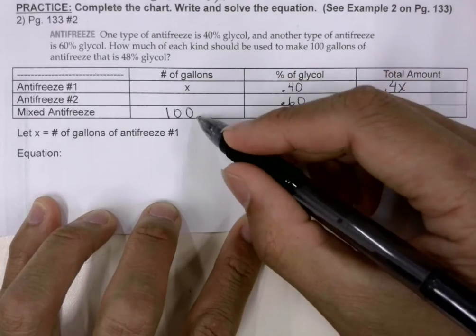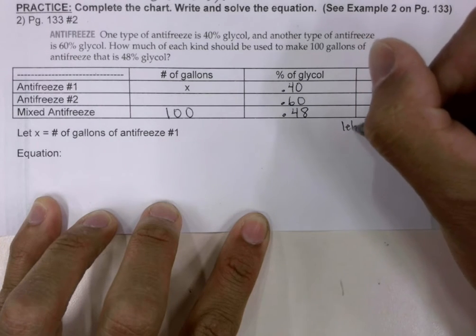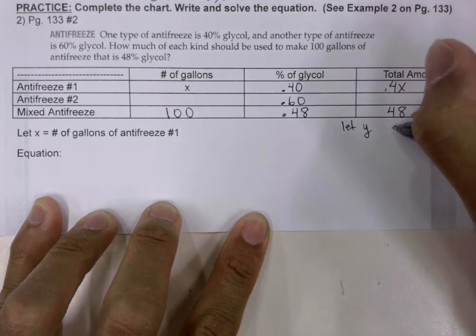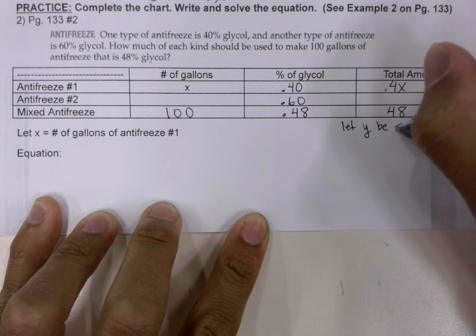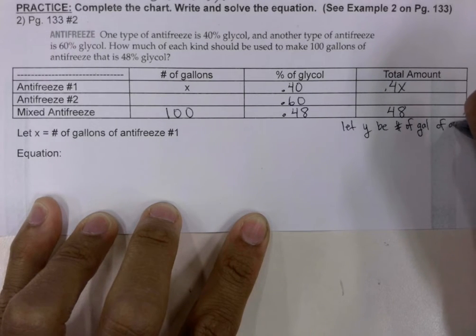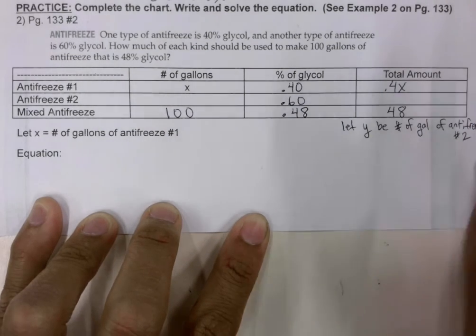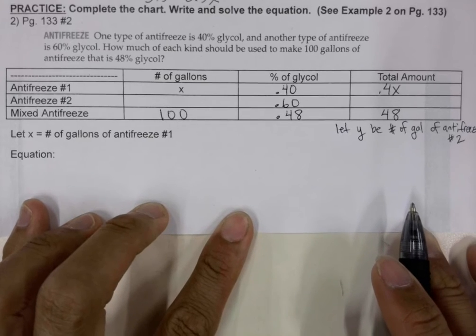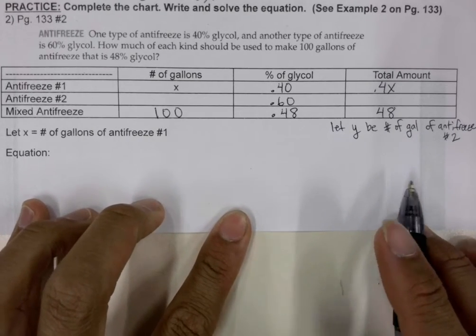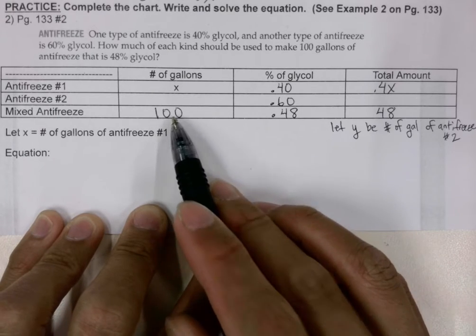So we can figure out what this is by letting y be the number of gallons of antifreeze 2. And the equation we can make is x plus y is equal to 100.